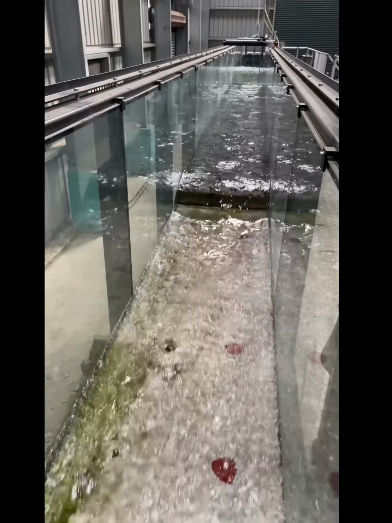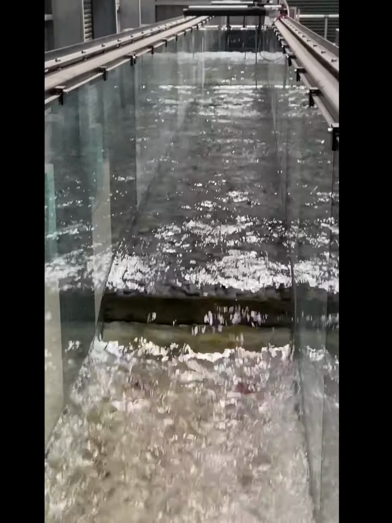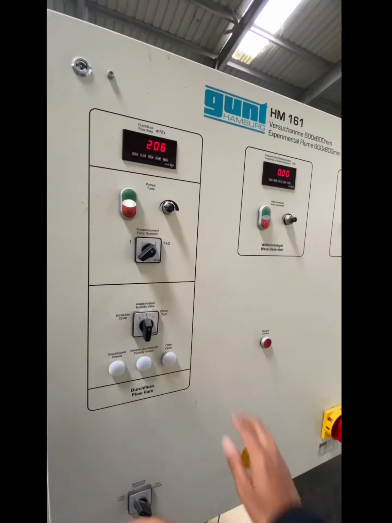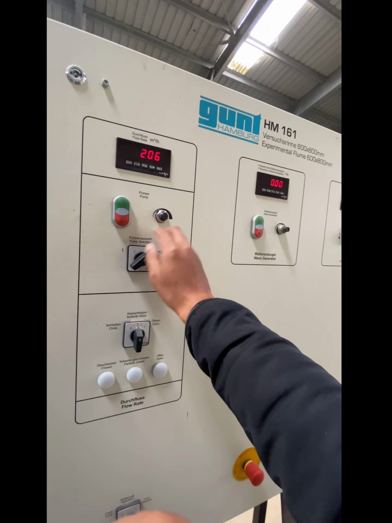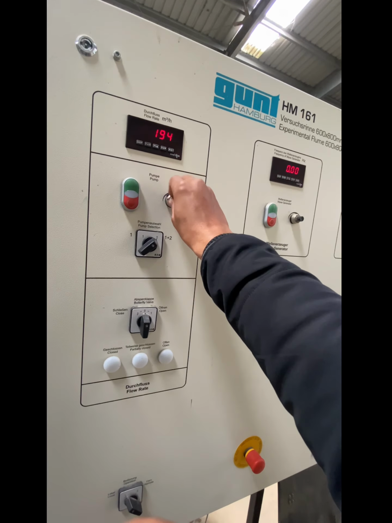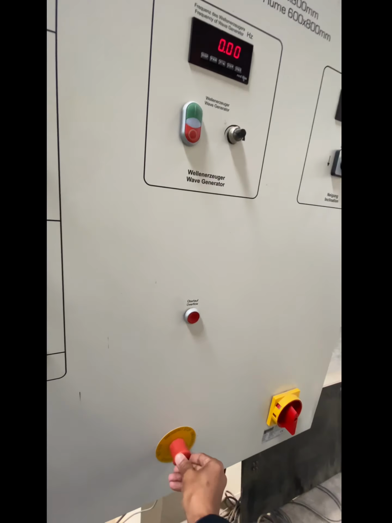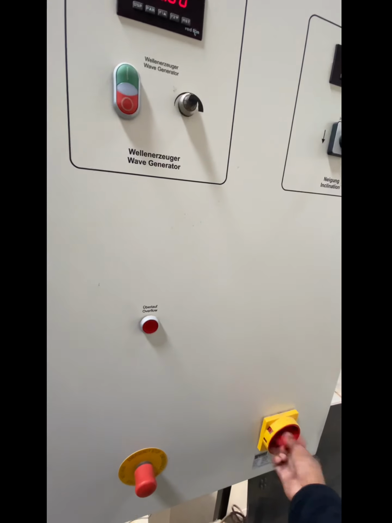This is what happens inside the open channel flume. So after the experiment, you press the stop button, then decrease the discharge, and you push the emergency stop and turn off the main switch.